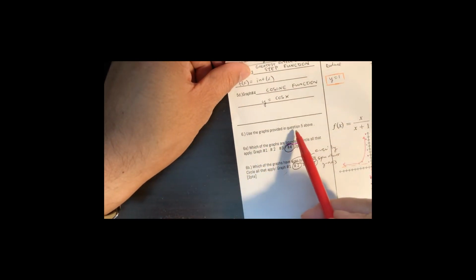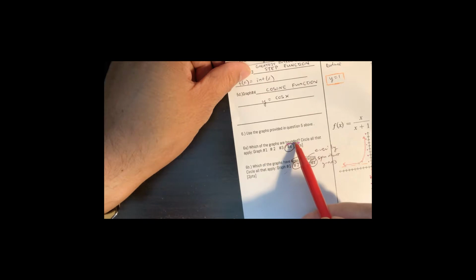Okay, question number 6. Use the graphs provided in question 5 above. Which of the graphs are bounded? Okay.